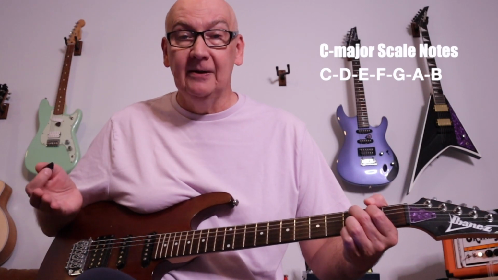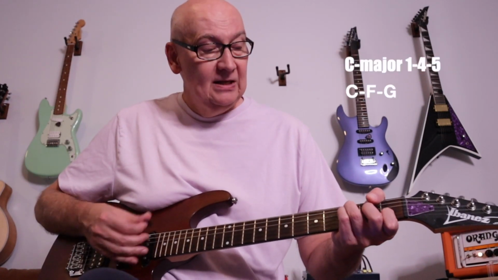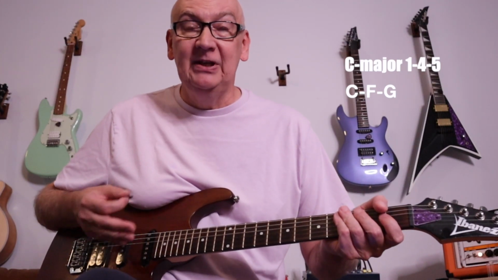When we want to play a happy chord progression, we know we want to play the 1, 4, 5 chords of a scale. In this case, if we look at the C major scale, we play the 1, 4, 5 chords. That's the C, the F, and the G chords. And that's going to sound uplifting and happy.